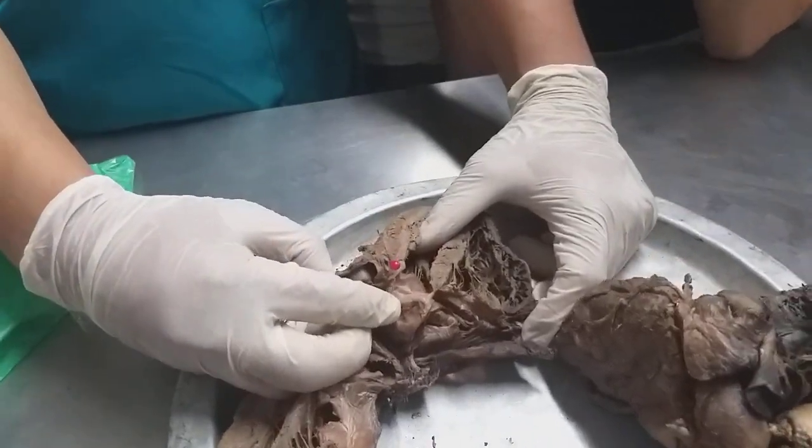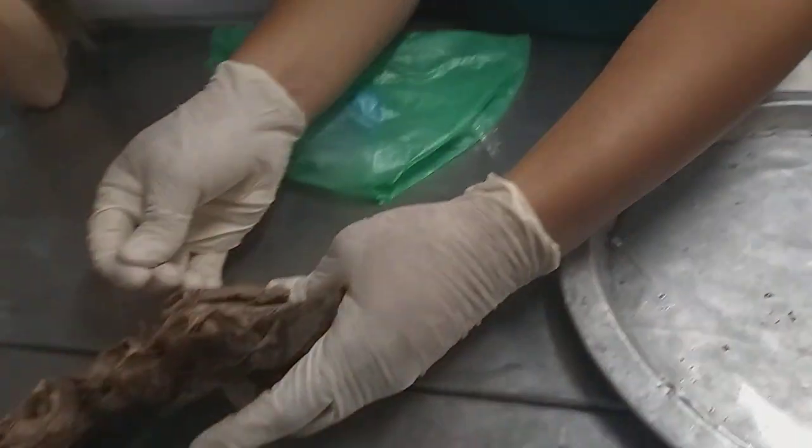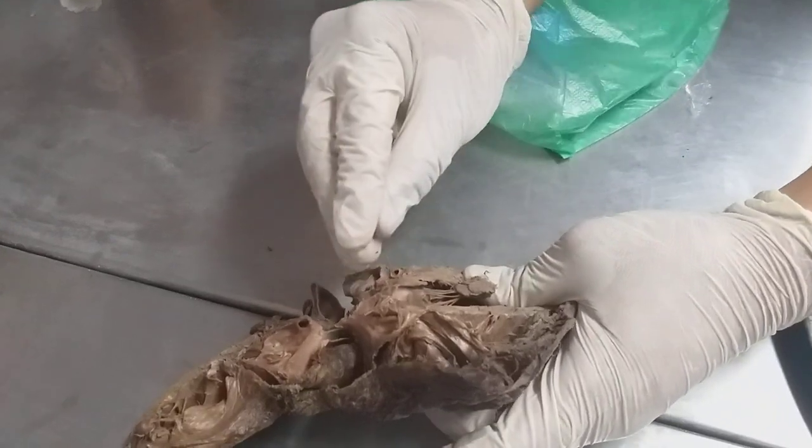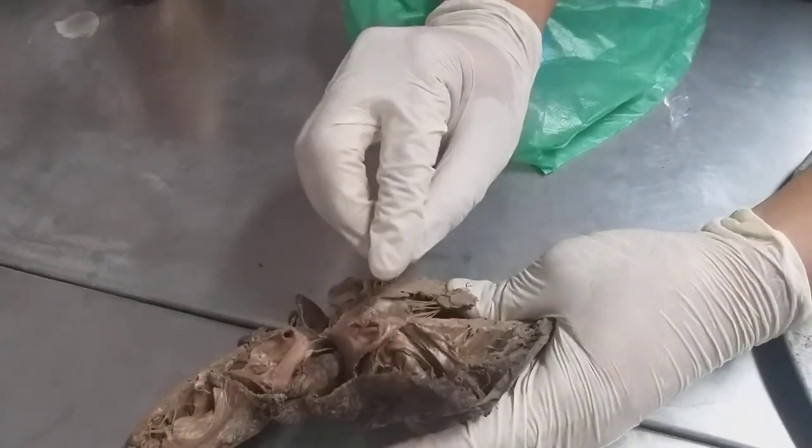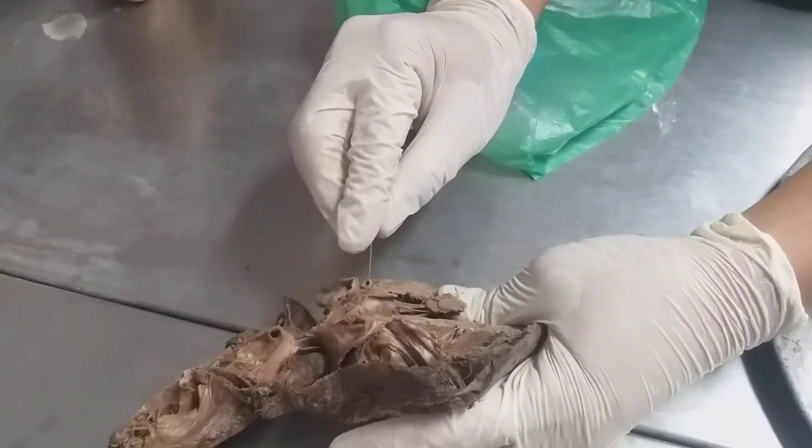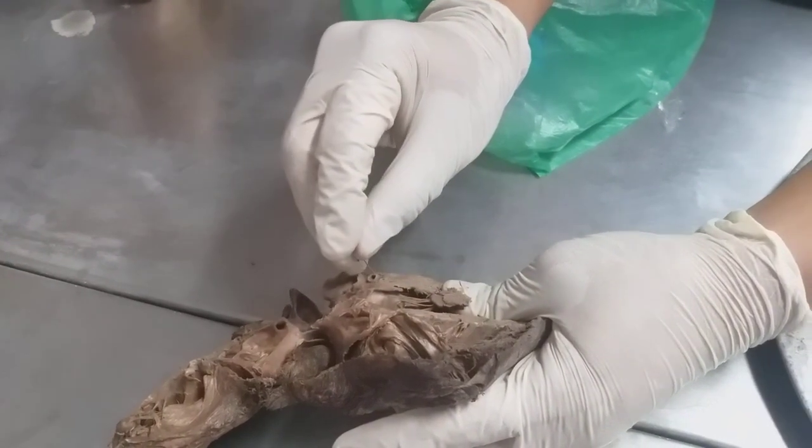Left coronary artery. Look at it. It's a non-distended hole. If this is a vein, you cannot appreciate this anymore. Why? Because your vein will be very distended.